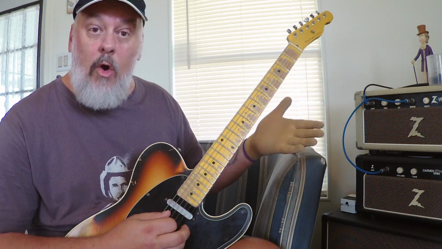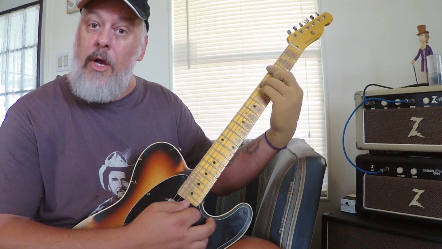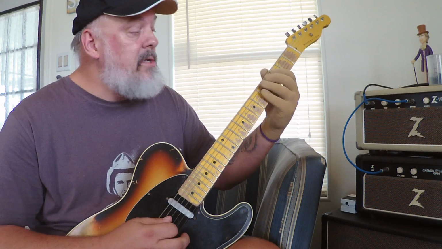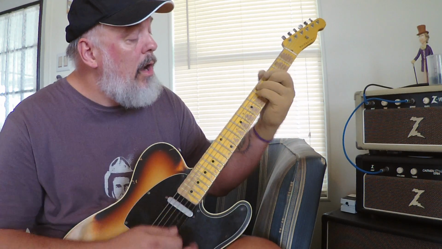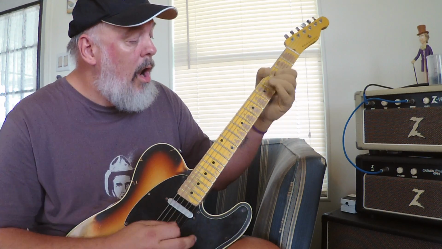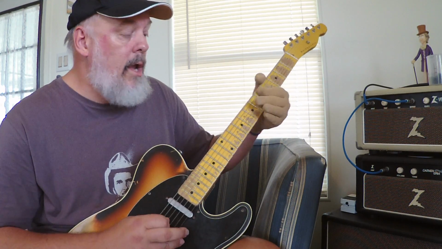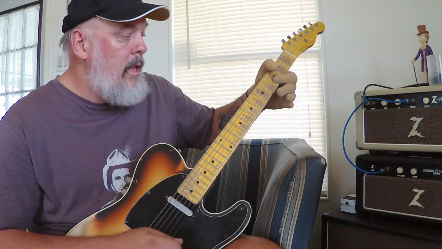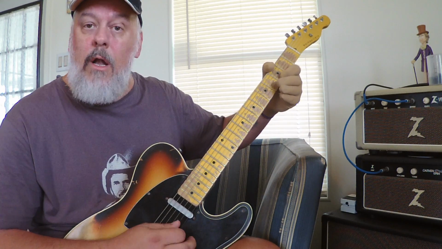What about the fifth note? That's also in the chord. The fifth note of G major is D. So what if we emphasize the D note? There's G and D together.